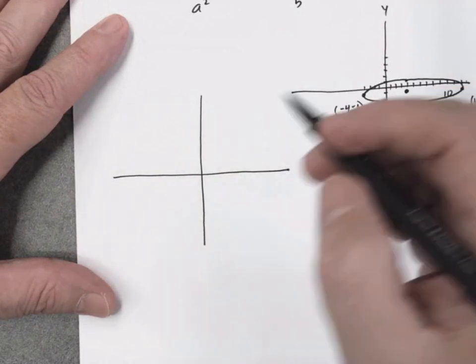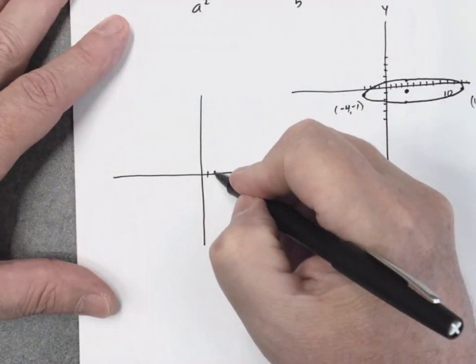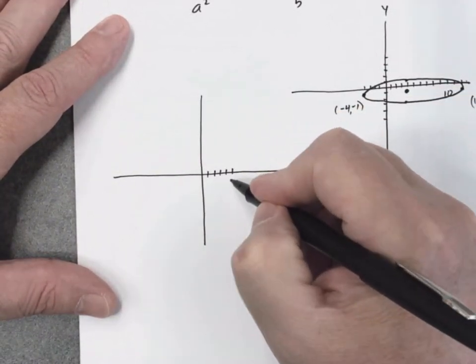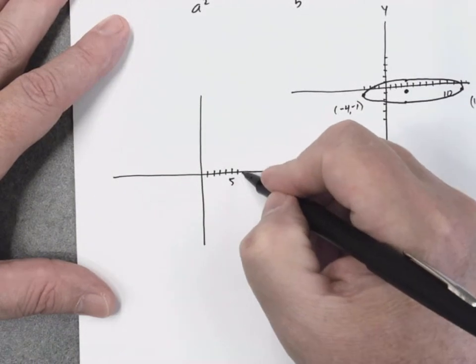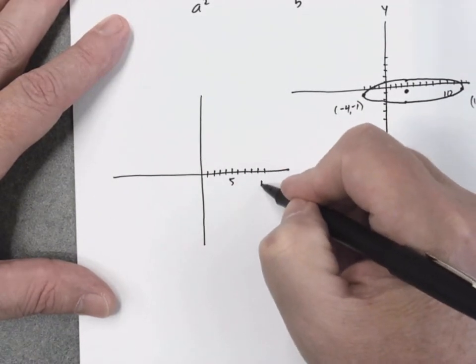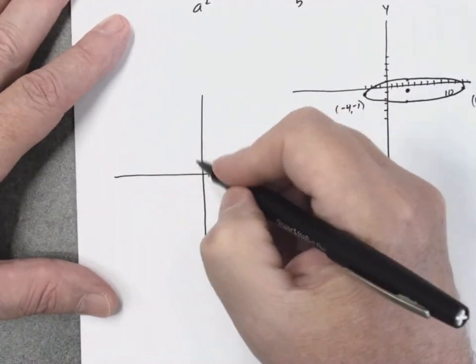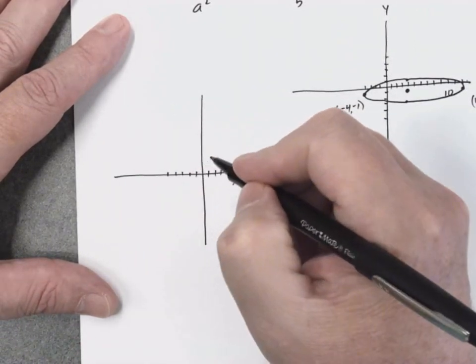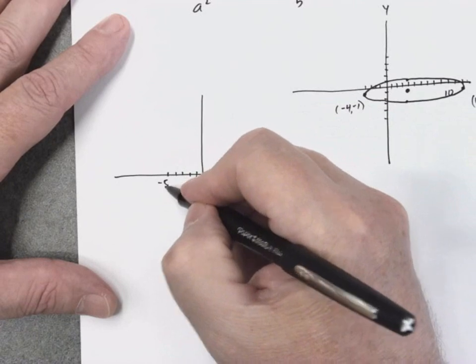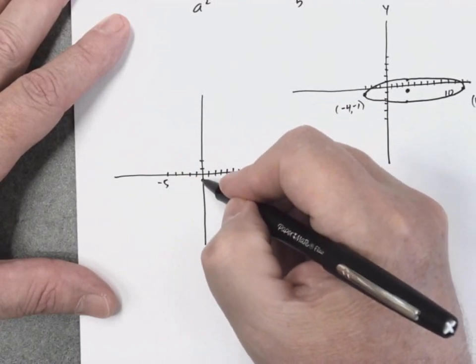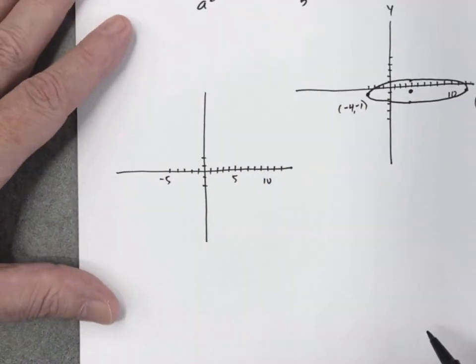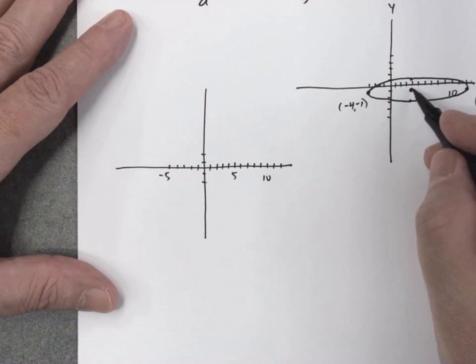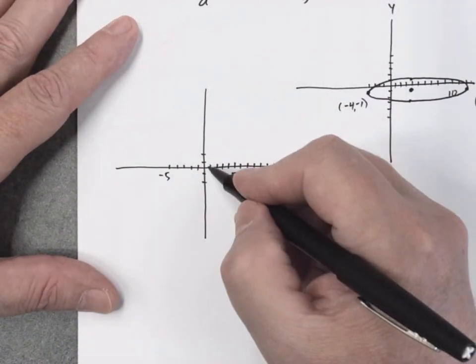So 1, 2, 3, 4, 5, 6, 7, 8, 9, 10. And then 1, 2, 3, 4, 5. See if I can make this look a little better. So the center is 4, -1.